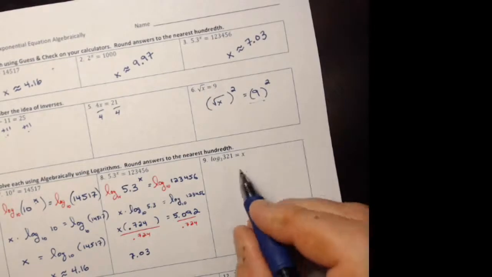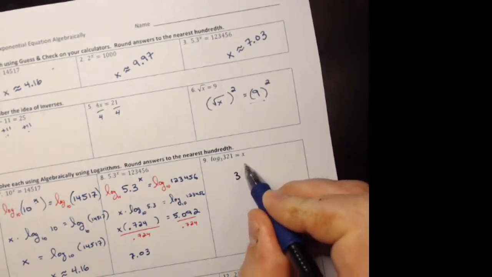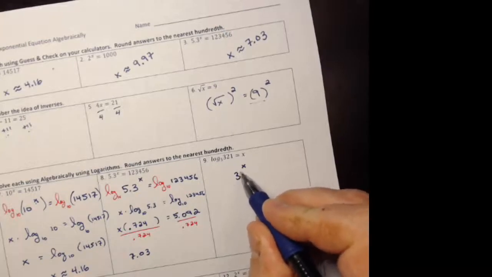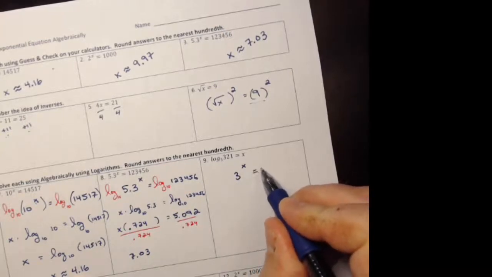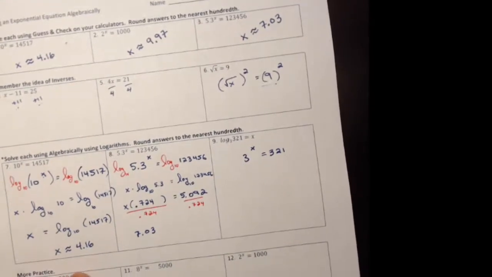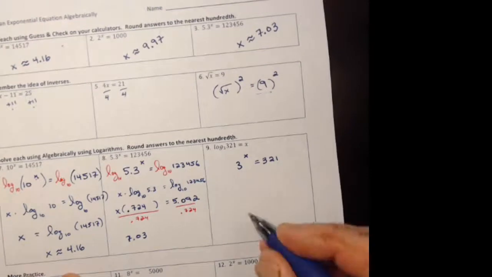So I'm going to rewrite that exponentially. X is this logical exponent that we have to raise 3 to get 321. Take a minute and work through that. Pause the video if you want. And you should get an answer of about 5.25.